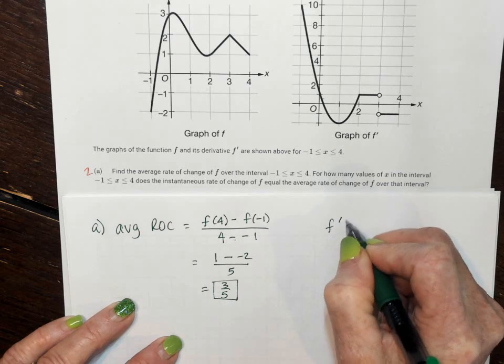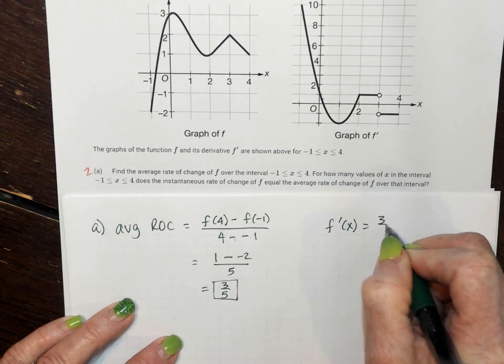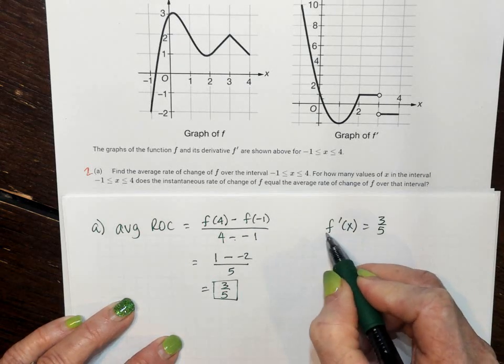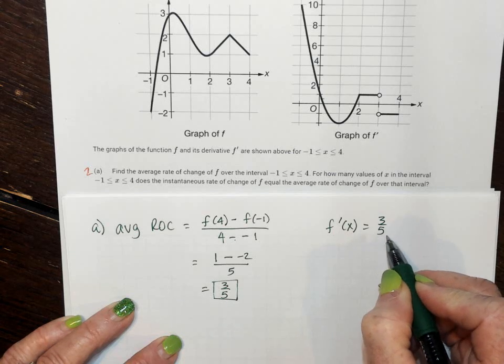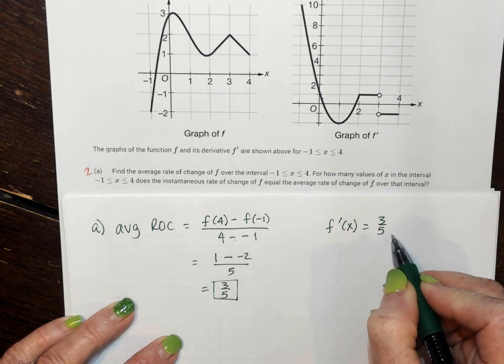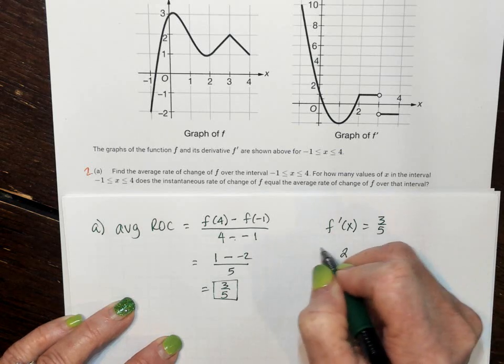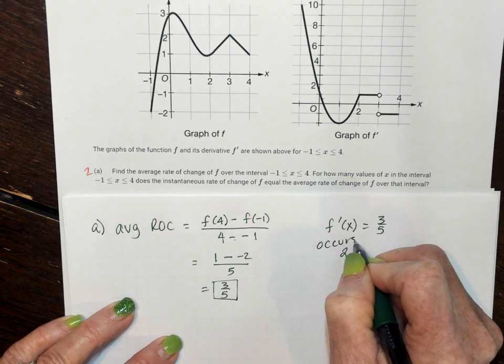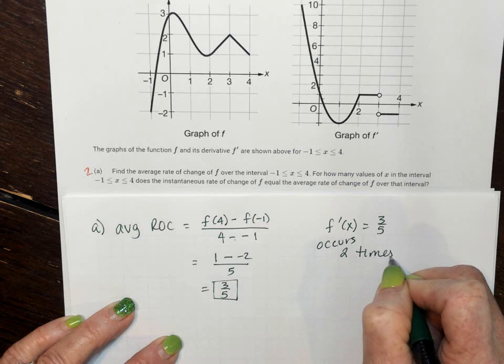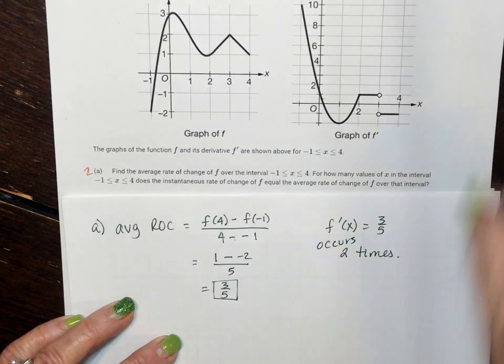So when does f prime equal 3/5? Instantaneous rate of change equal average rate of change? This is going to occur twice. Okay, and that's part A.